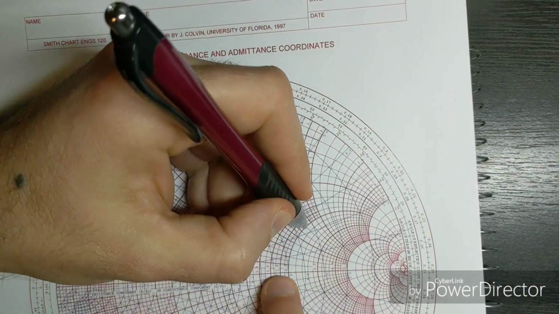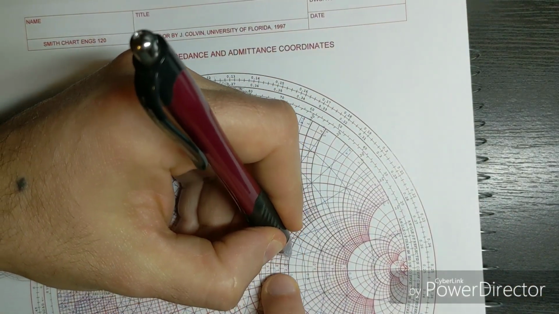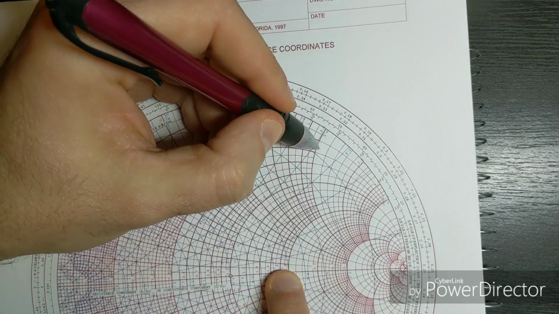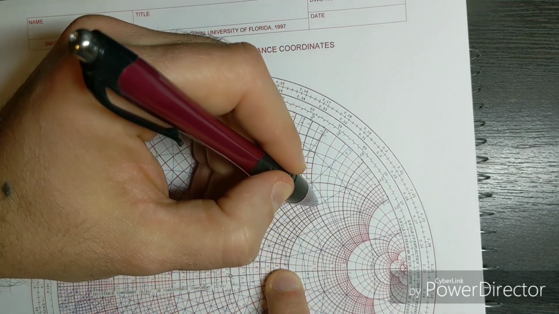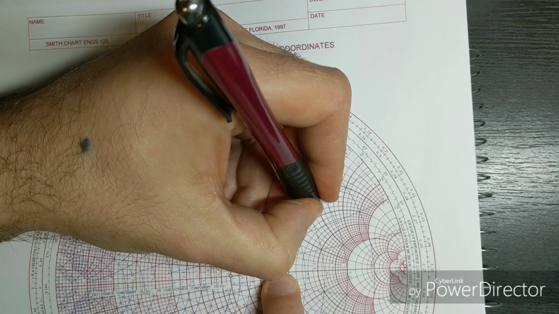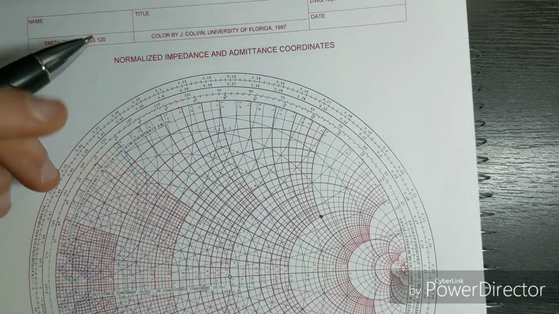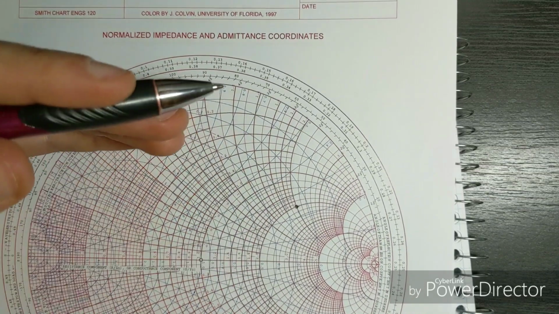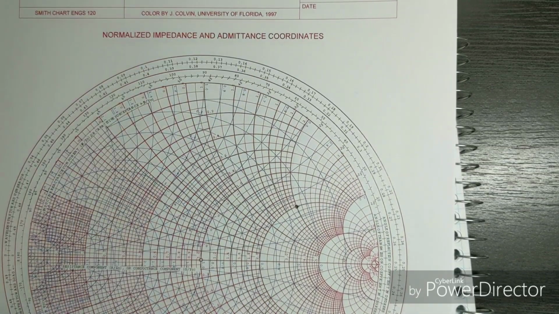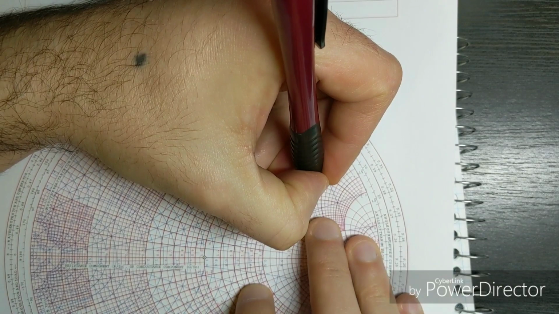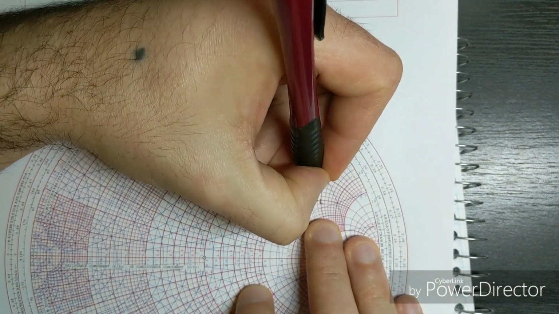So we have here the circle of constant resistance equal to 2, and this is the curve of constant reactance equal to 2. Of course, the reactance is positive, so that means it's an inductive reactance, so we're at the top half of the Smith chart. So this is the load impedance, z_L, normalized.